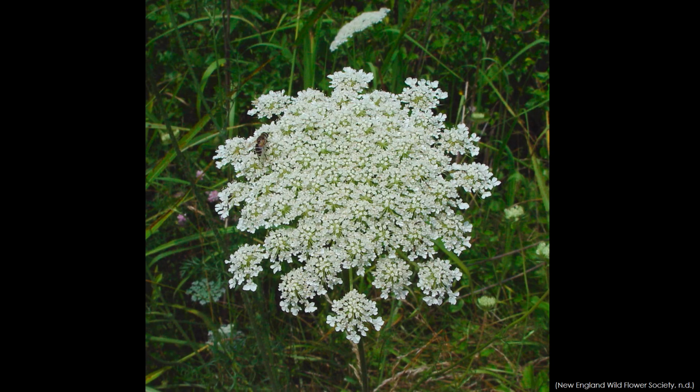Queen Anne's lace is a native plant to the Northwest, actually throughout the entire continental U.S., and is a perfect example of a fractal. Notice the overall shape of the flower is repeated in the smaller clusters, and the tiny flowers repeat the shape within those clusters.